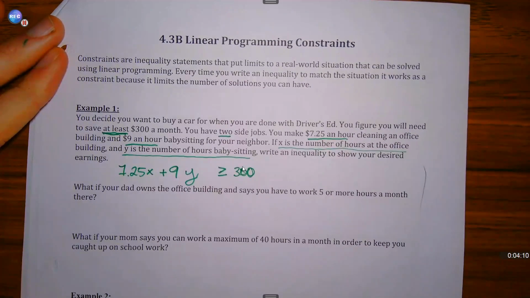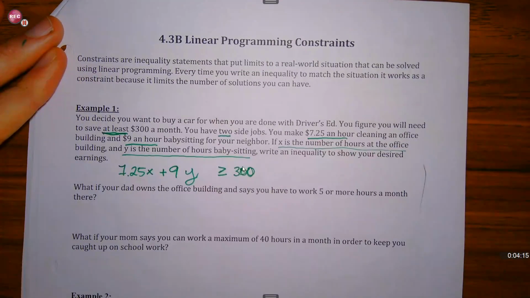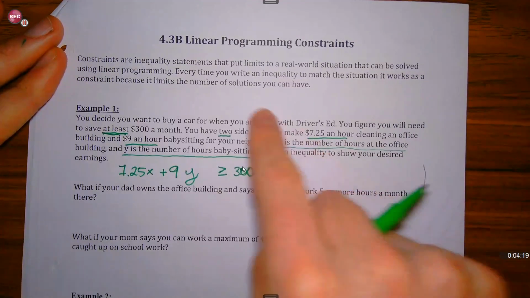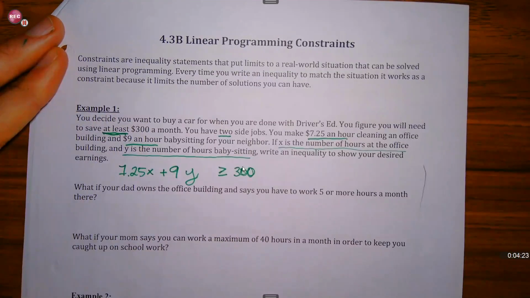Now it's asking, what if your dad owns the office building and says you have to work 5 or more hours a month? Okay, this is where we still need to recall what is said here at the top. These are not separate problems. In fact, they're part of the same example.